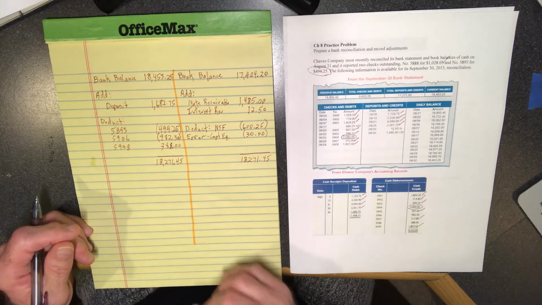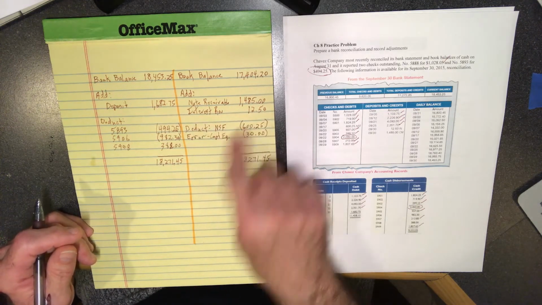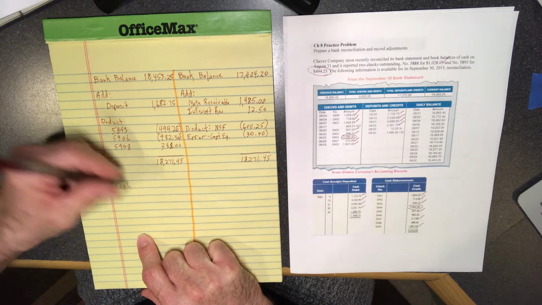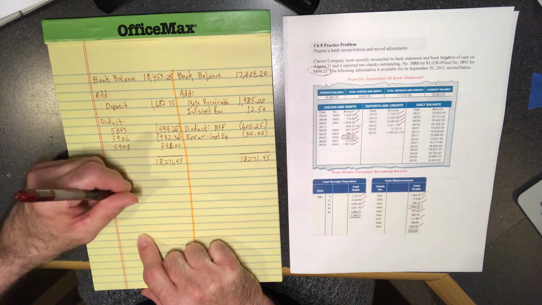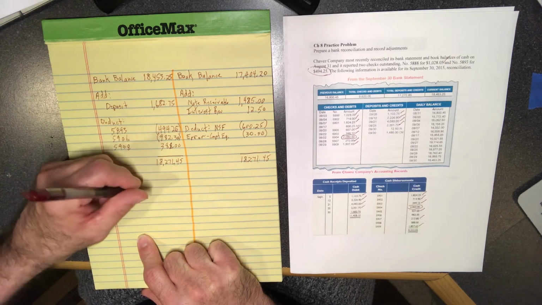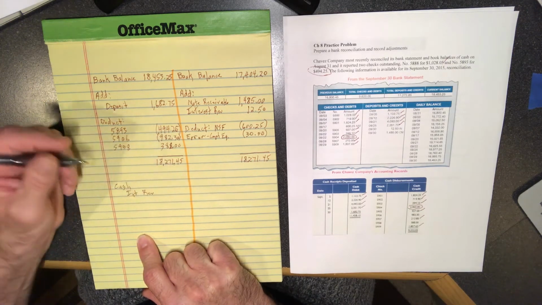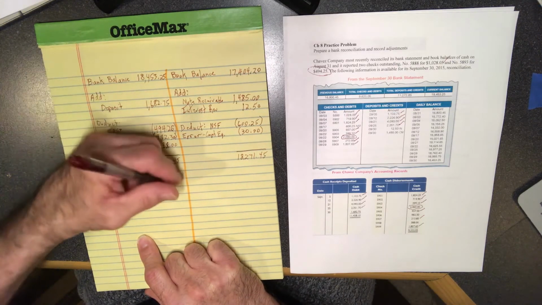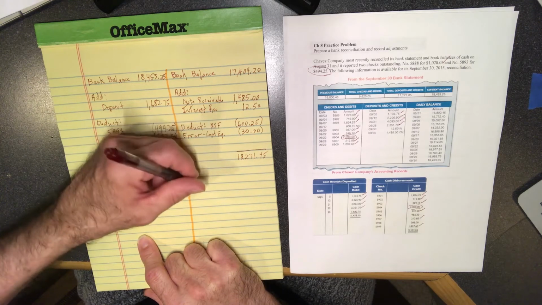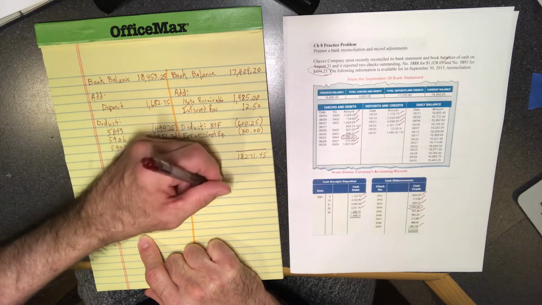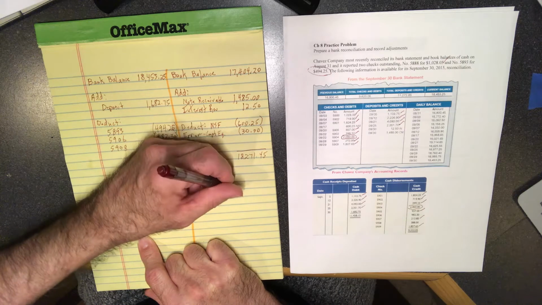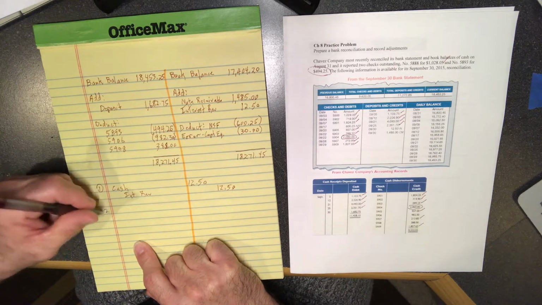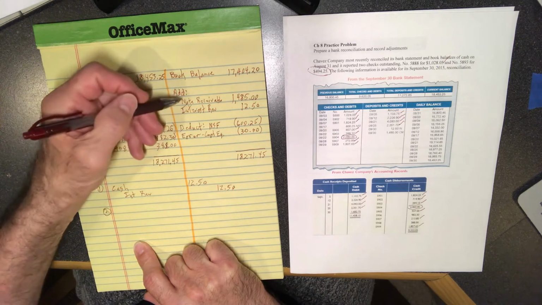First journal entry I want to do is I want to record the interest that I've earned. So I'm going to debit cash because I did get cash in, and I'm going to credit interest revenue for $12.50. So debit $12.50, credit $12.50. That's number one. Number two, I want to record this note receivable.